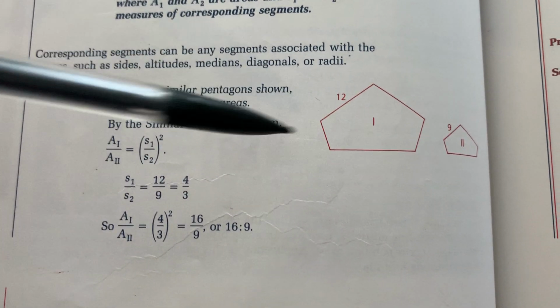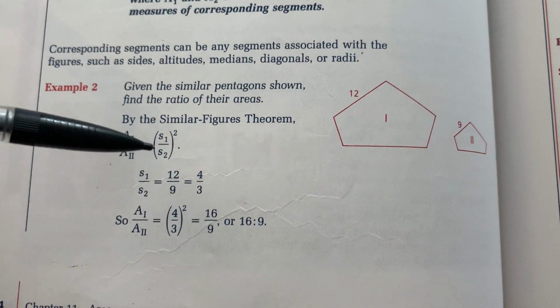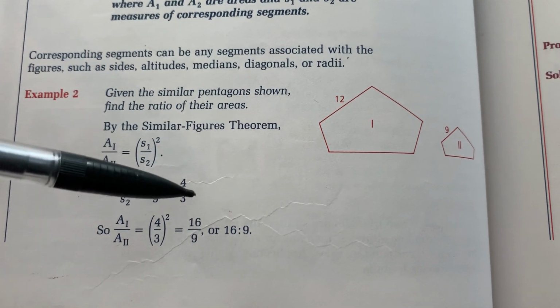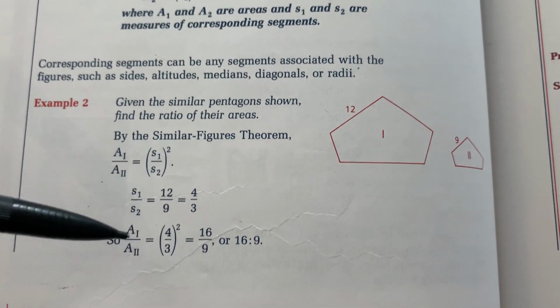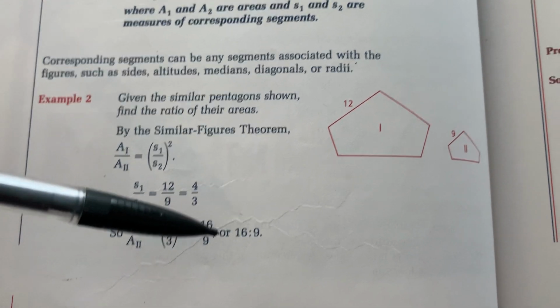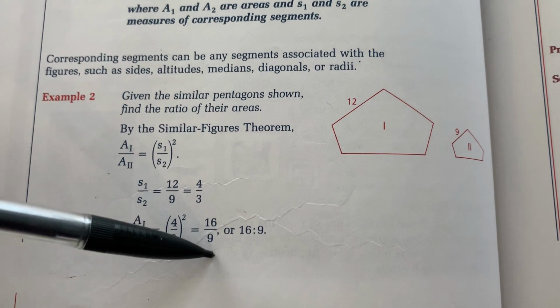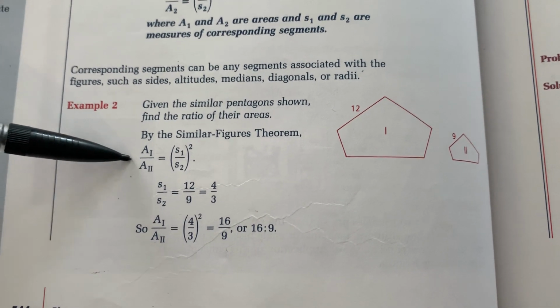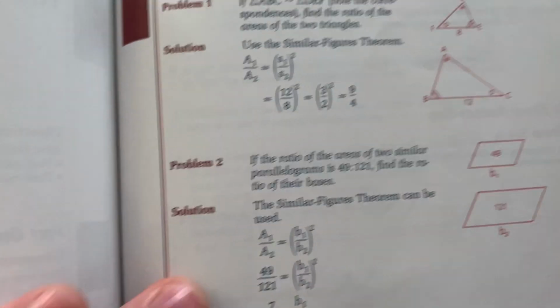S1 is 12, S2 is 9, and if you reduce that, it reduces to 4/3. You can square that, and you get 4 times 4, which is 16, 3 times 3, which is 9. And so the ratio of the areas is 16 to 9. Does that make sense? There's a whole bunch of different applications and different types of problems.